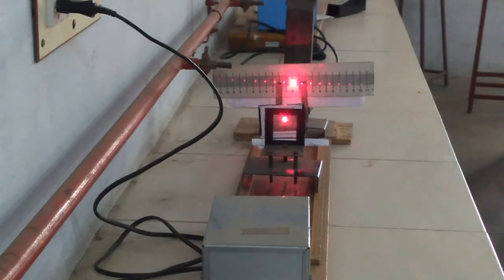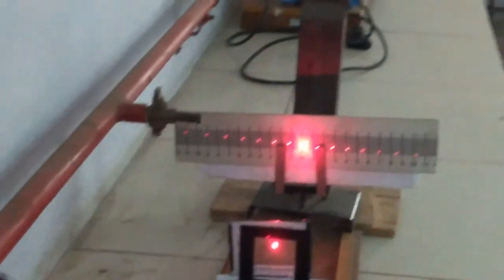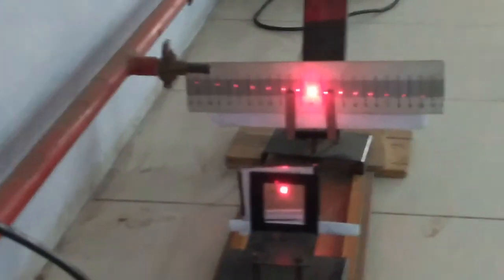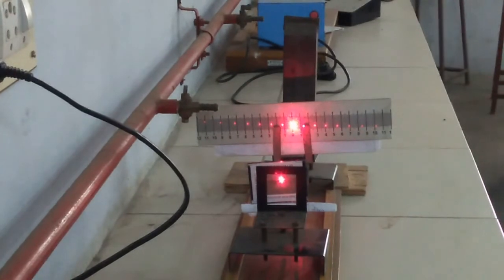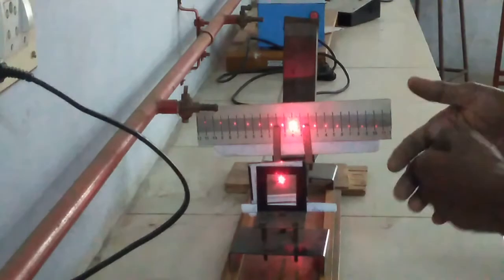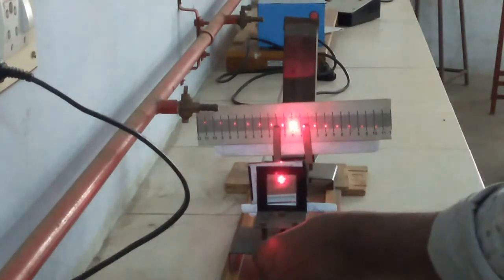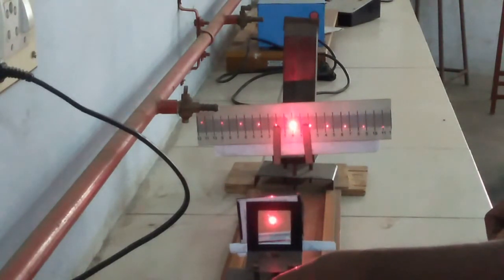Similarly, the d1 value for the second diffraction and the d2 value for the second diffraction distance are noted. Then the third diffraction is also noted. Then the grating stand distance is increased to 20 centimeter, and the diffraction values d1 and d2 are noted for 3 diffractions.